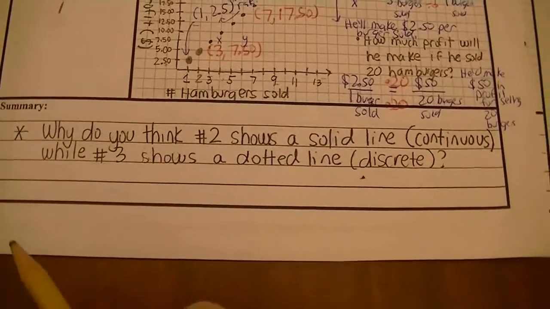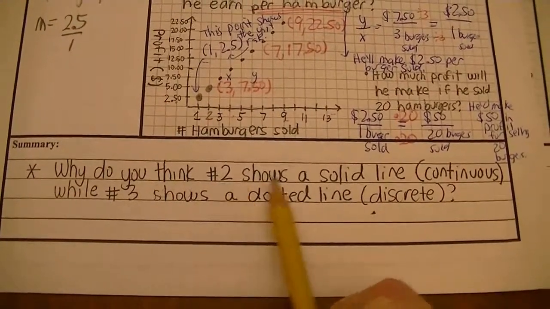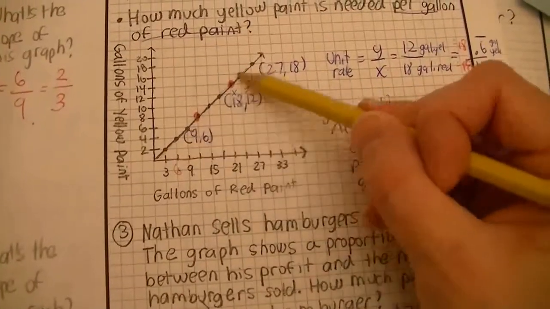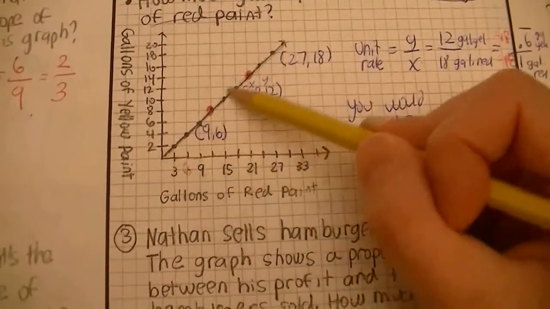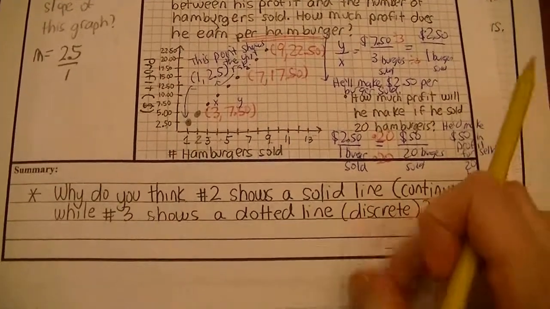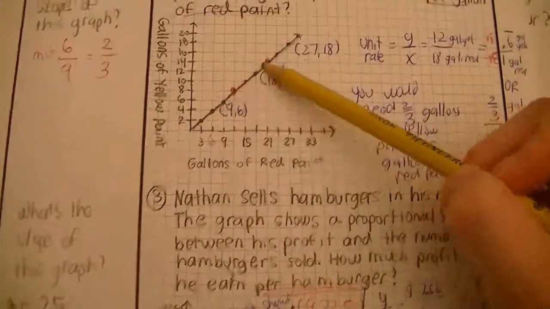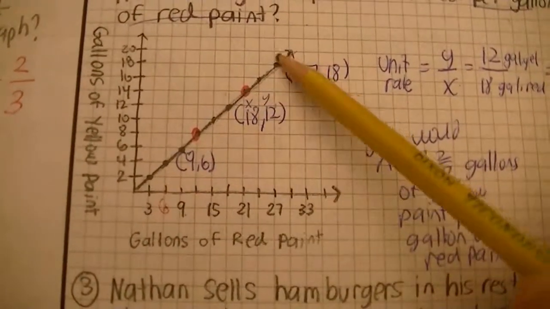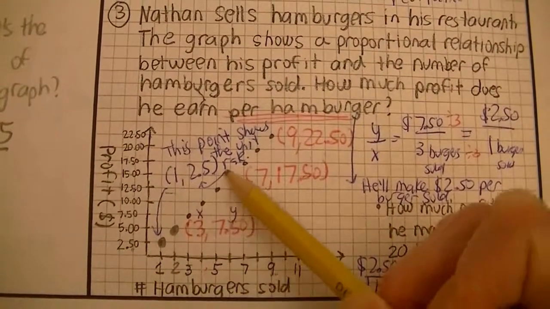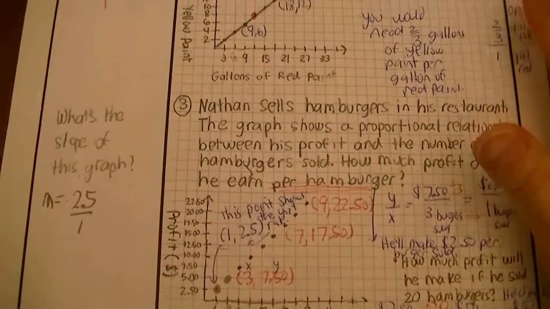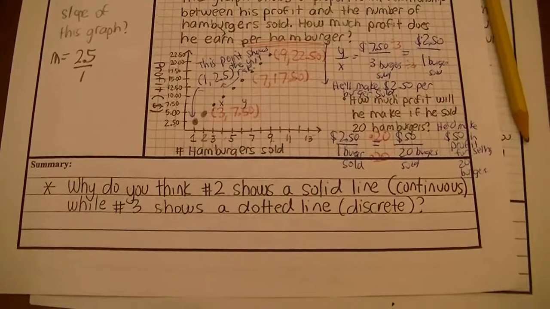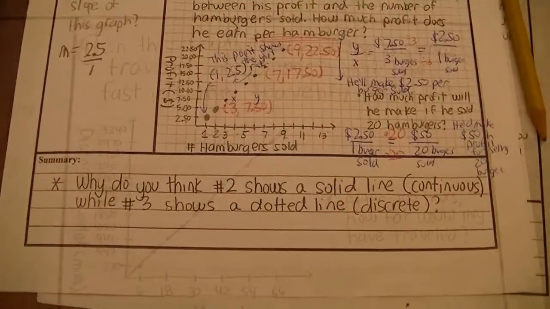Now the summary. Why do you think number 2 shows a solid line? When it's a solid line, it's continuous. Versus number 3, which shows a dotted line, and a dotted line is discrete. So how come this graph shows a solid line where all the points are connected, whereas this one down here only shows dots? We know they're both proportional, so that has nothing to do with it. I just want to know, why is that solid? Why do you think that is dotted? Continuous versus discrete. How come?